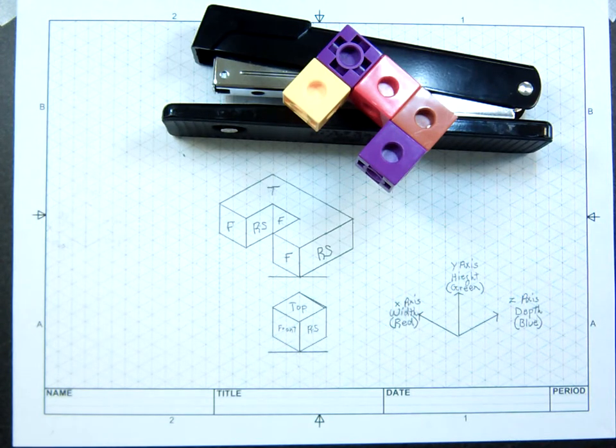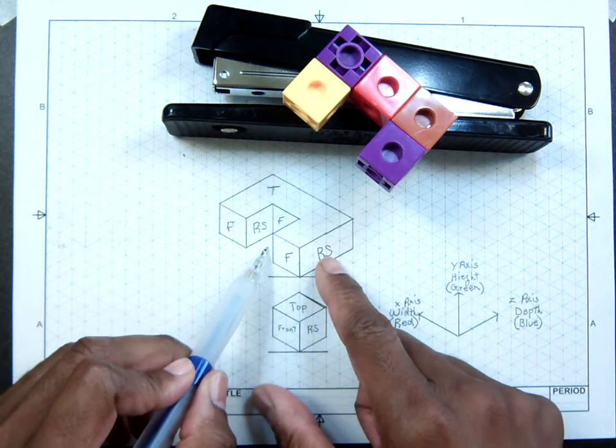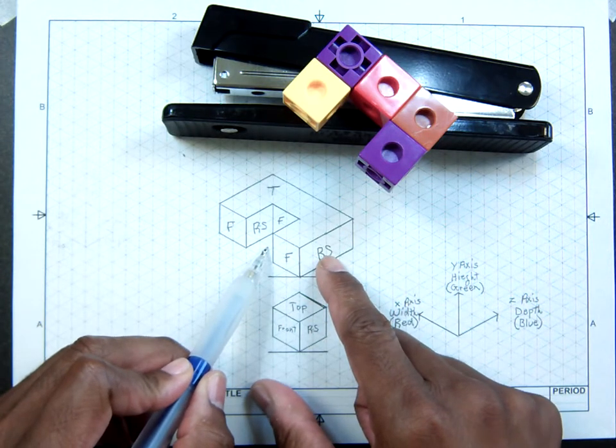In the next video we're going to talk about how to take this shape and make it a multi-view sketch.